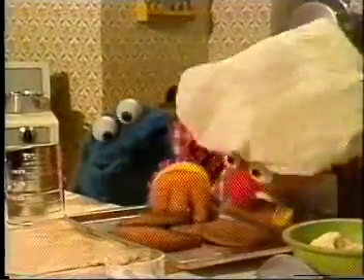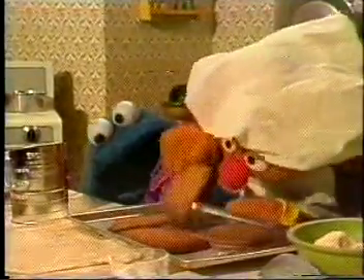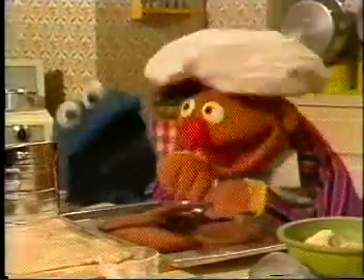Now, let's take a look at this cookie right here. This cookie has 4 sides and 4 corners, and all the sides are the same length. So what do we call this? We call this a square. Right, Cookie Monster? Oh, yeah. Cookie. Okay.